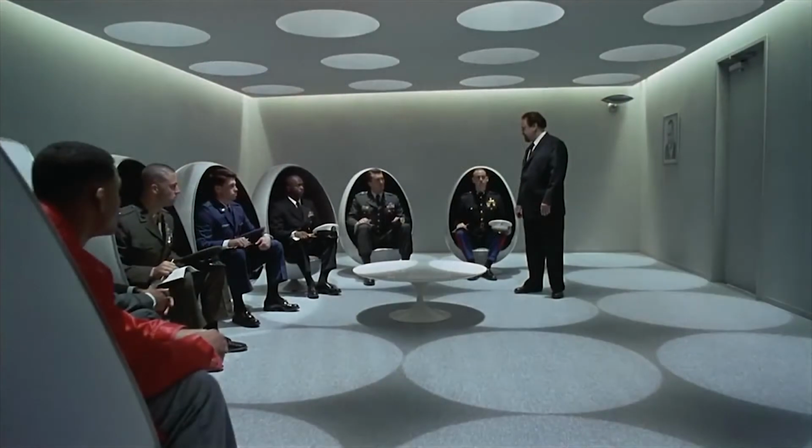Will Smith's character Jay partners with Tommy Lee Jones' character Kay in a secret agency that monitors and polices extraterrestrials on Earth.